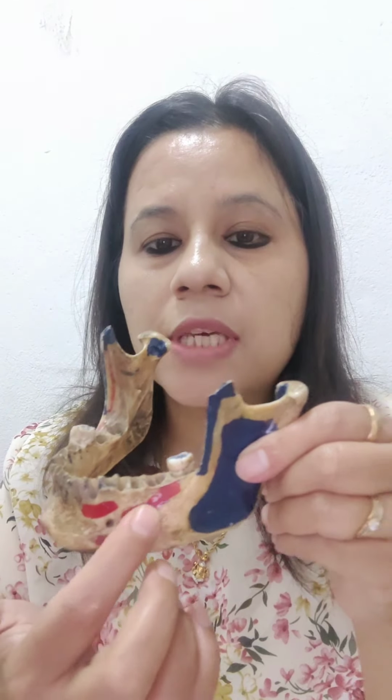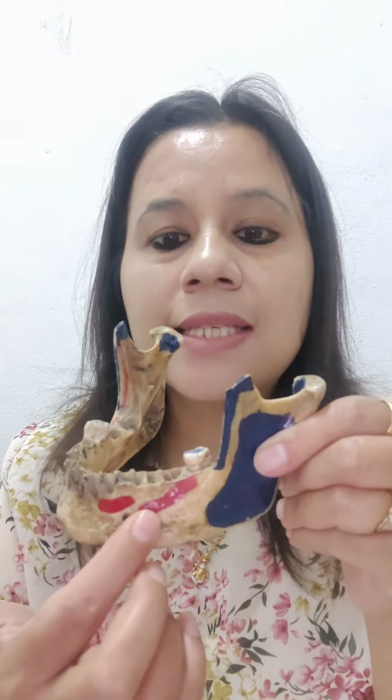When you come to the inner surface here, in this portion, there are spike-like features present. These are known as the genial tubercles. According to the location, the name has been given. This portion is known as the superior genial tubercle and this portion is known as the inferior genial tubercle. Now, within this portion, you can see the line that is present here, which goes to the anterior border of the ramus. This line is known as the oblique line.